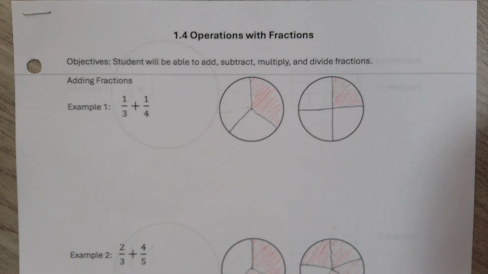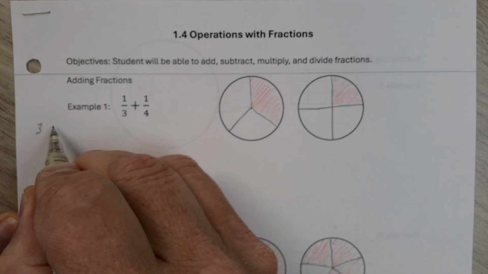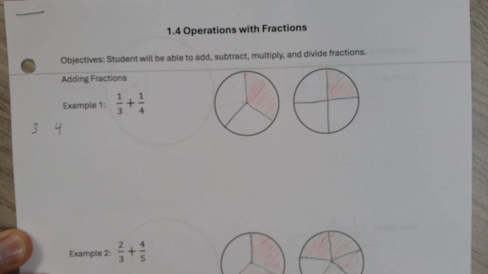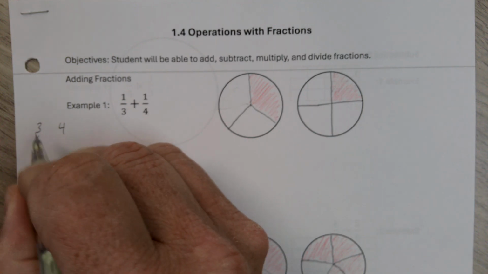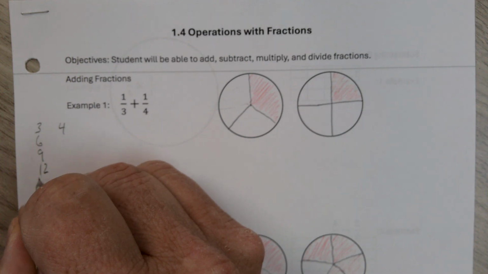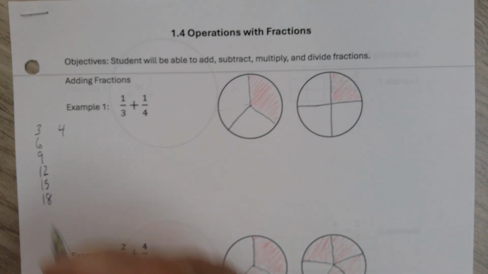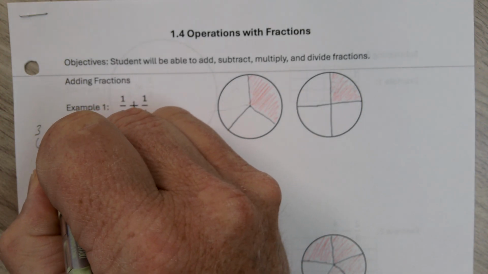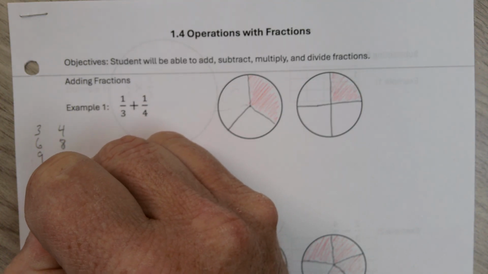So this is how it's going to work. What you need to do is imagine the pies were cut with the same number of pieces. One easy way to do that is to write your 3 and your 4, your 2 denominators, and then do multiples of 3. 3 times 1 is 3, 3 times 2 is 6, 3 times 3 is 9, 3 times 4 is 12, 3 times 5 is 15, 3 times 6 is 18. So you just go down that list. Do the same thing with 4. 4 times 1 is 4, 4 times 2 is 8, 4 times 3 is 12, 4 times 4 is 16.